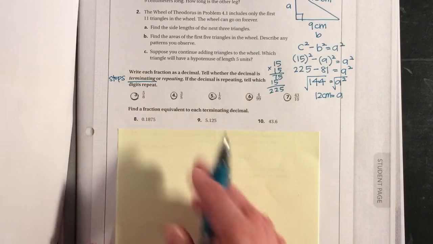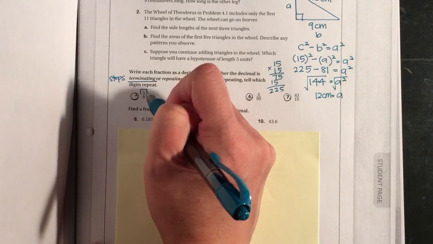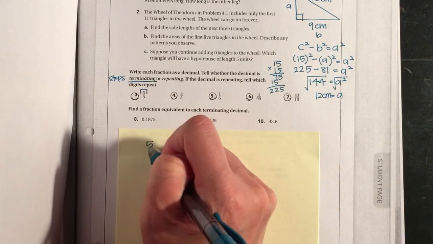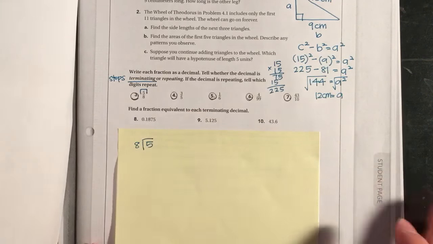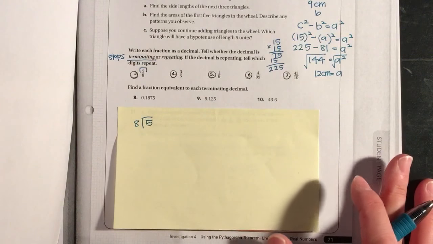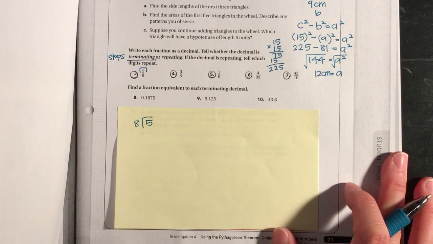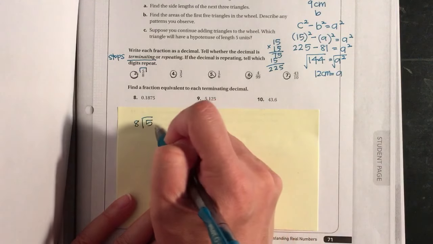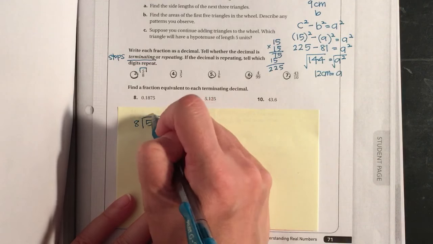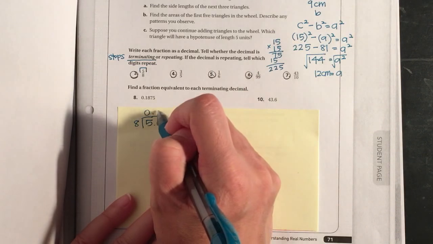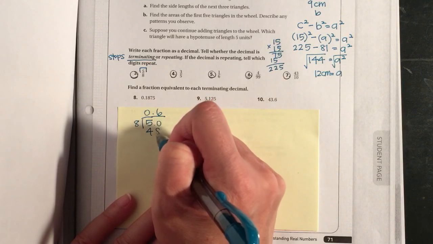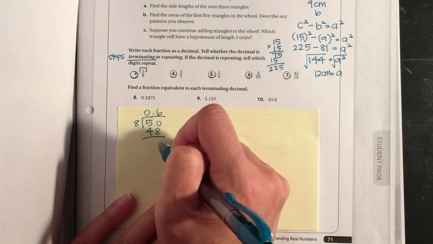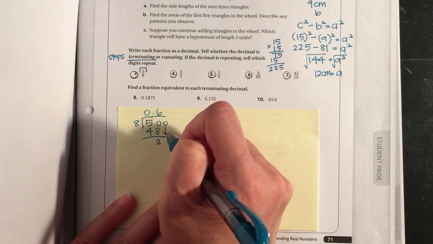So if I use 5/8, remember I boxed the numerator. So I do 5 divided by 8. And remember that in this chapter or this unit, we're not allowed to use calculators. So 5 divided by 8 gives me 0 at first, and then 6, I have 48. Subtract, I get 2, bring down a 0.